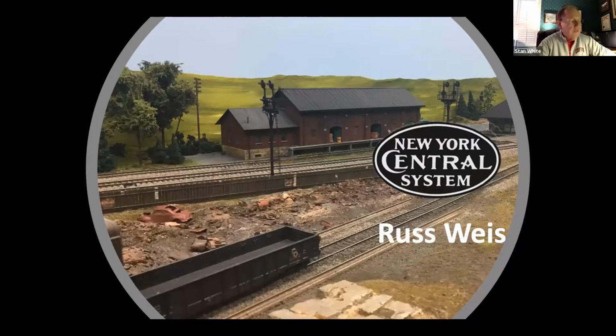Before I get started, I want to give a shout out to two great modelers who've contributed so much to this layout. First is Steve Lasher for his beautiful detailing and weathering of structures. Also Bob Kukler, who provided a bunch of handmade trees for Russ's layout. And of course Russ himself, for providing such a great canvas for us all to work on. It's been a lot of fun working on that layout.